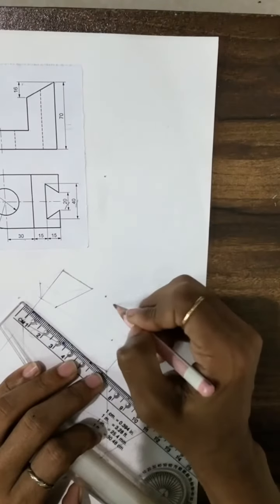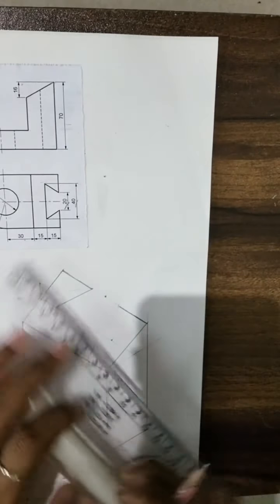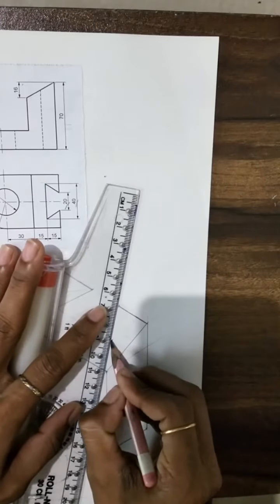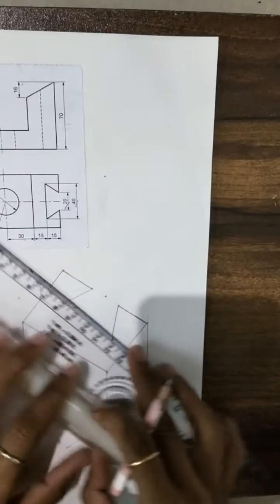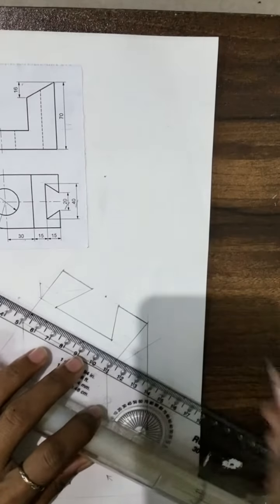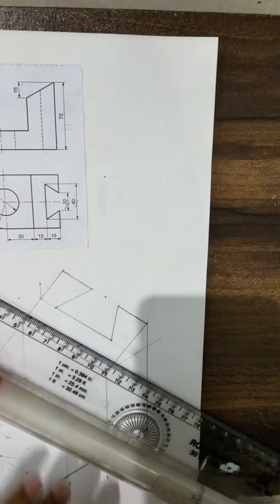This is 20, middle 20 portion, and I will join the lines like this.